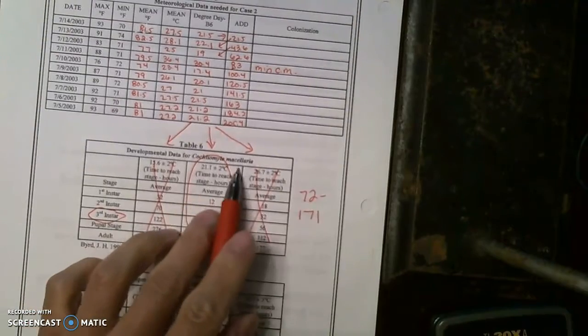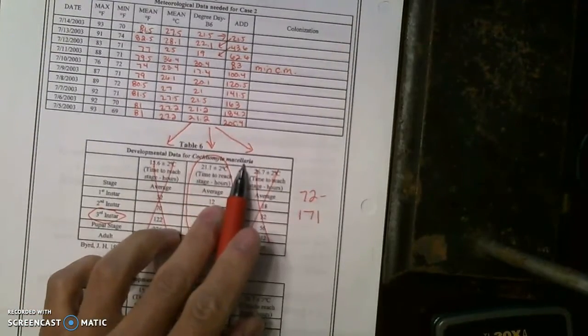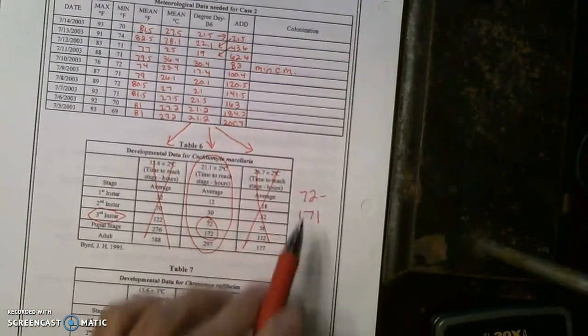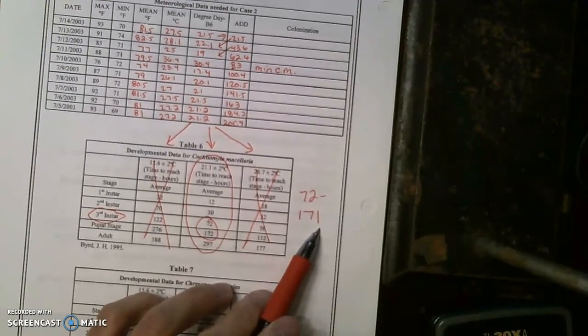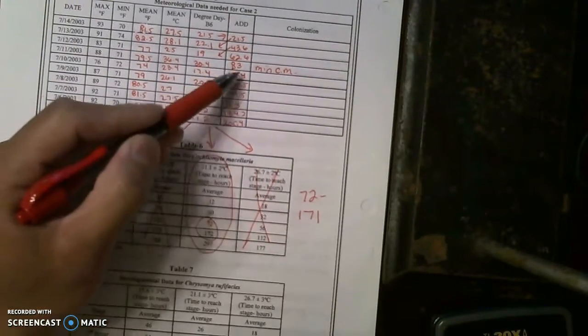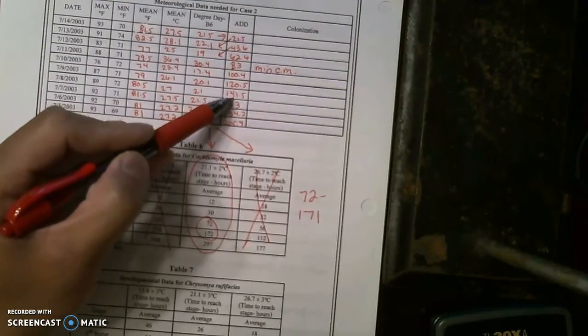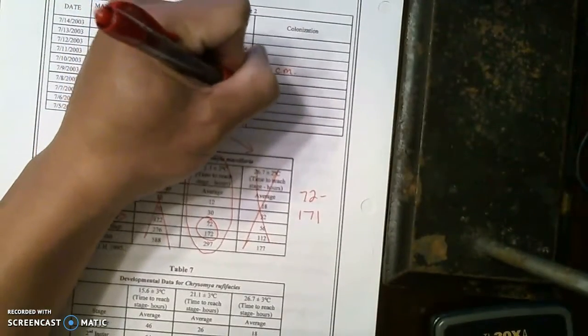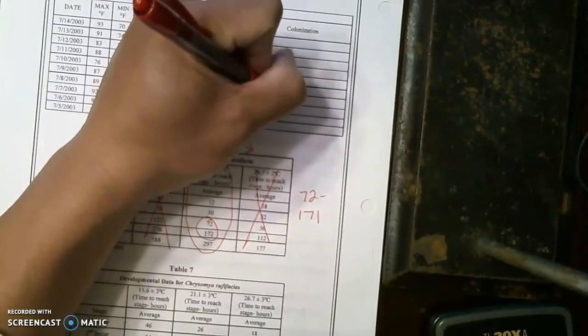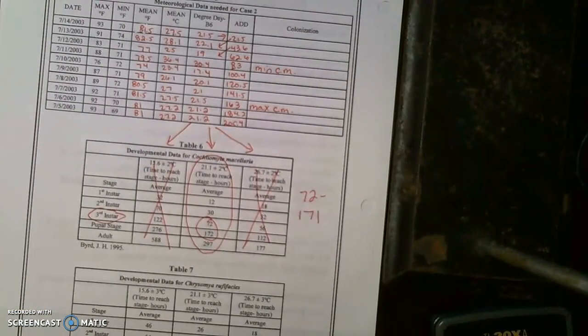my Cochliomyia macellaria fly, right? Notice this puts me over. To get the max over here, it should be under. So if I'm going to fit 171 in this range, it would fit at 163. This would be the maximum amount of hours that this fly could be alive for.